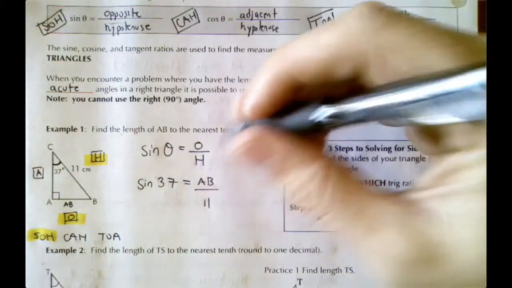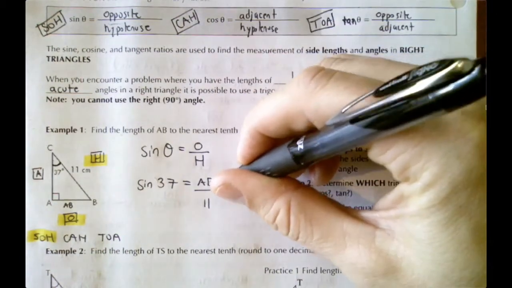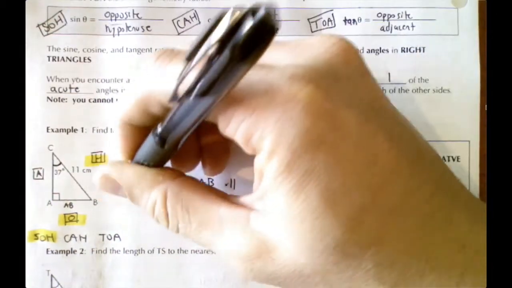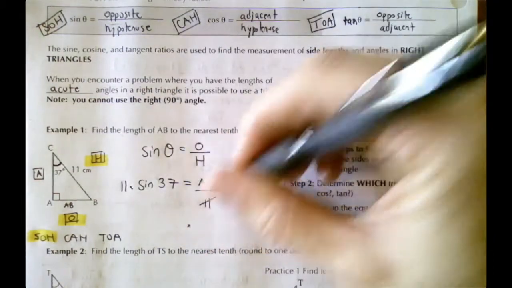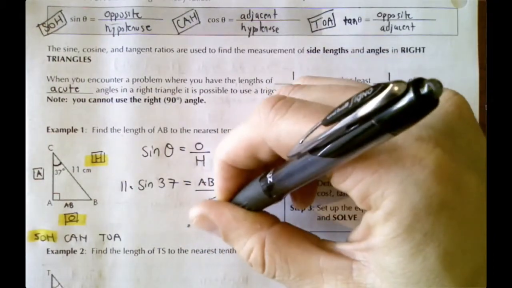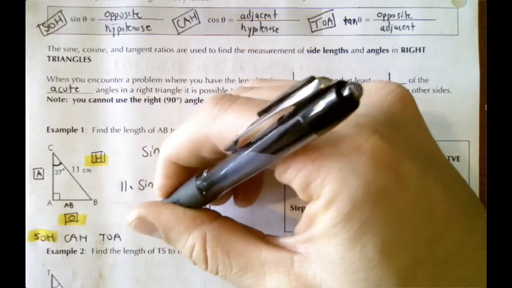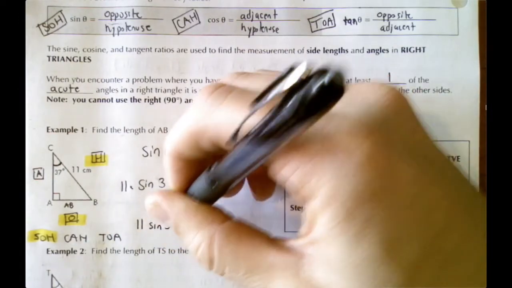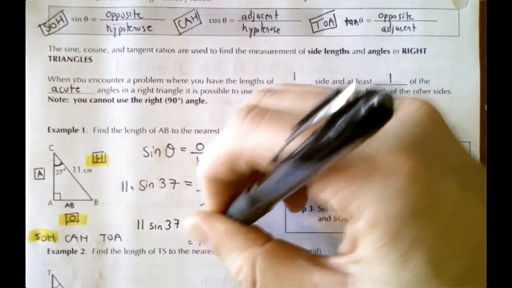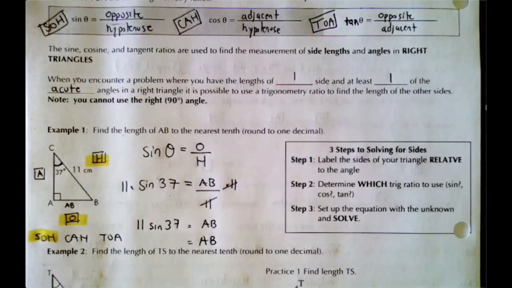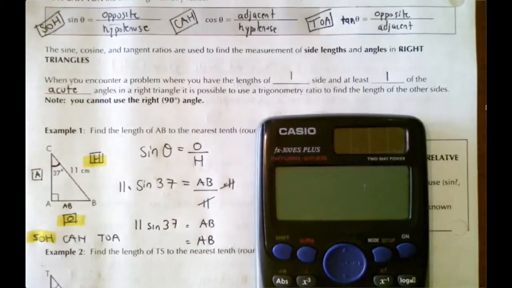So to get rid of the divide by 11, we'd multiply both sides by 11. The 11s would divide away. We'd just have AB. And that's 11 times sine 37. To find our answer, we just type that in our calculator. 11 sine 37.